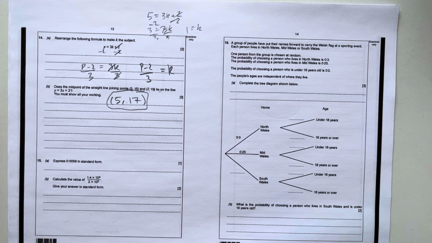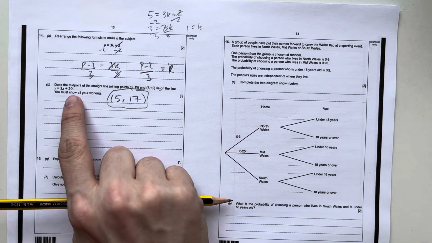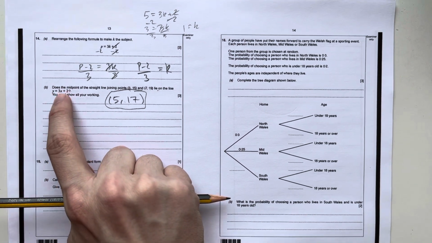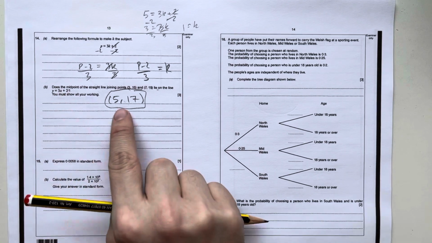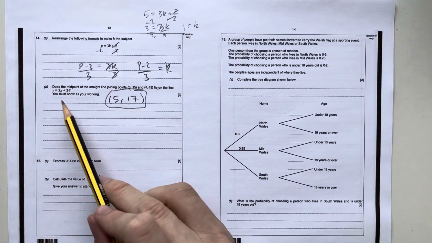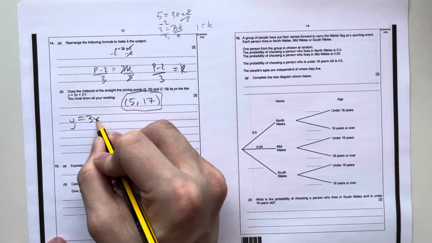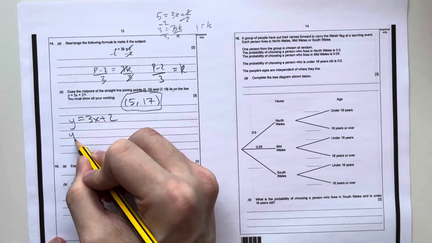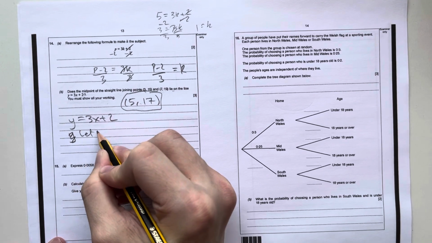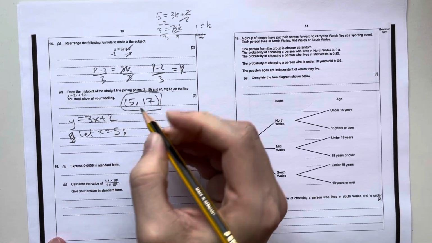All it is, it's a relationship between the x and y ordinate. So what this is saying is, is the y coordinate 3 times the x coordinate plus 2? Yes, it is, but it says to show all of our working, so let's do that. So y equals 3x plus 2, so let x equal 5.